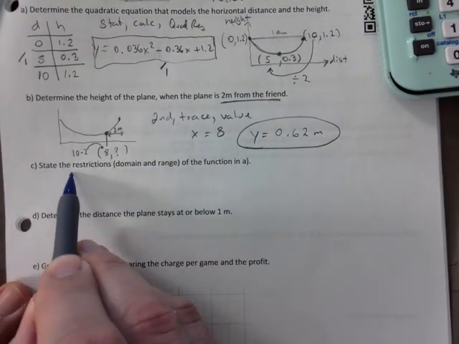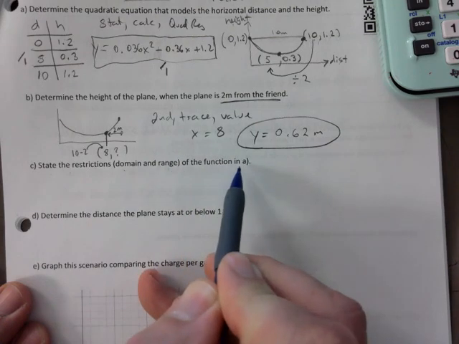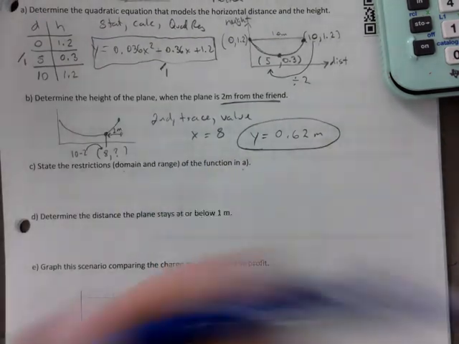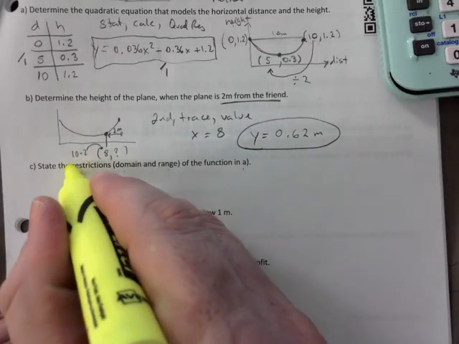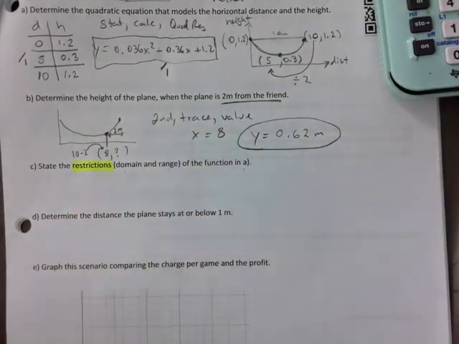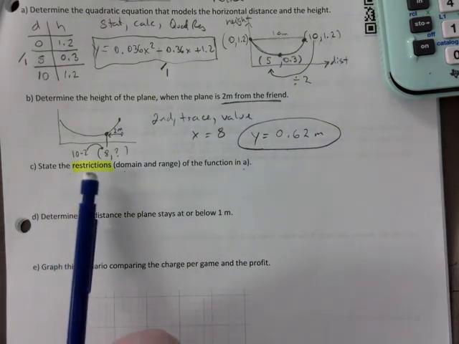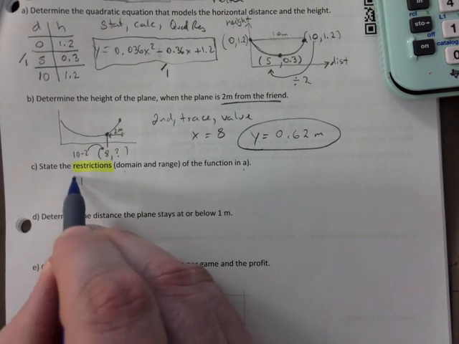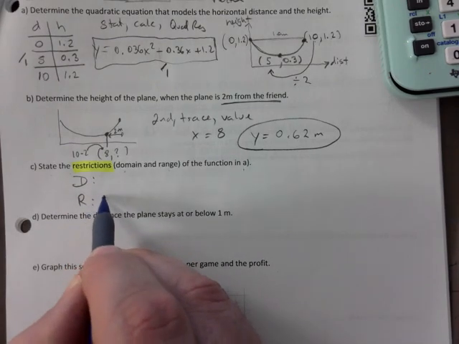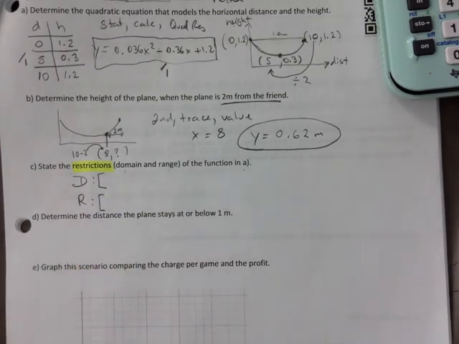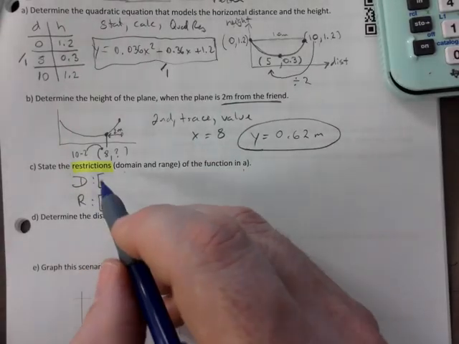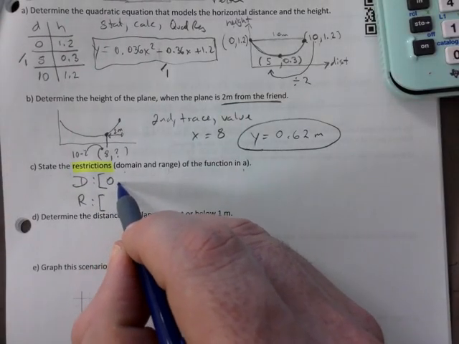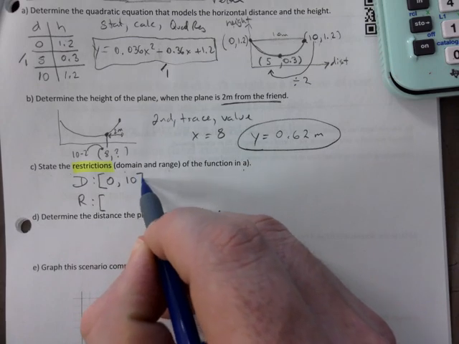State the restrictions on the domain and the range of the function in A. What is this? Well, I want you to be prepared for that, because in grade 12, sometimes we talk about the domain and range as the restrictions that you put on your function. You're saying it's only valid from here to here. Okay, guys? So for your domain and range, we're going to figure that out. Okay? So for your domain is what? From distance of 0 all the way to when it's caught, which is 10.